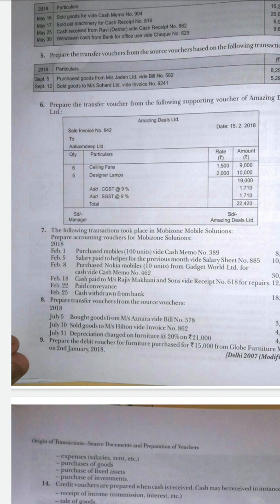See that in this, two types of accounts are involved. One is the depreciation account, another is the furniture account. Depreciation is one of the expenses. So as per the rules, depreciation is a nominal account. It is one of the expenses for the company. So as per the nominal account rules, debit all the expenses. So we have to debit the depreciation account.